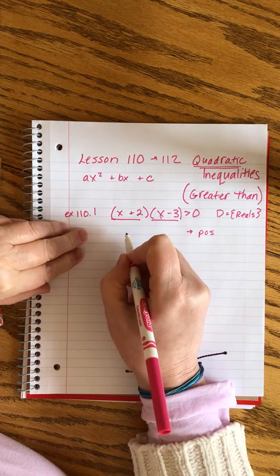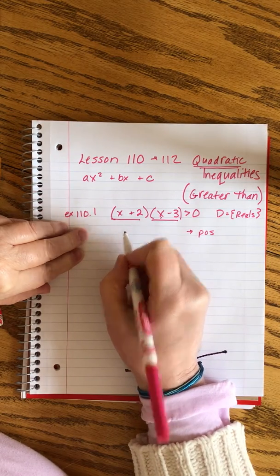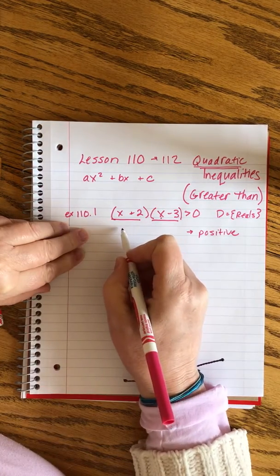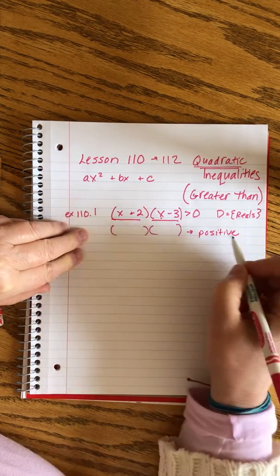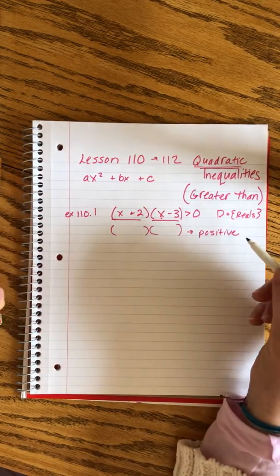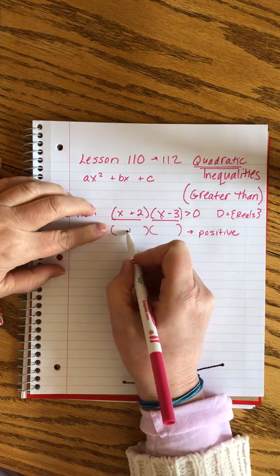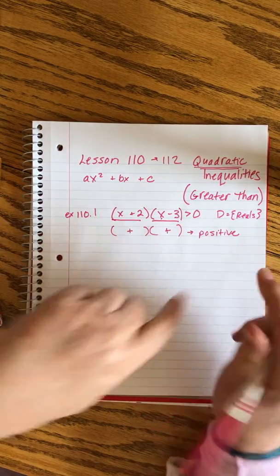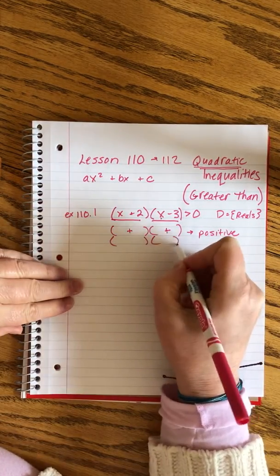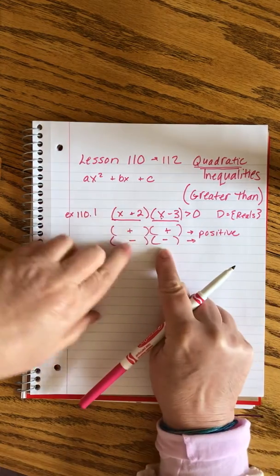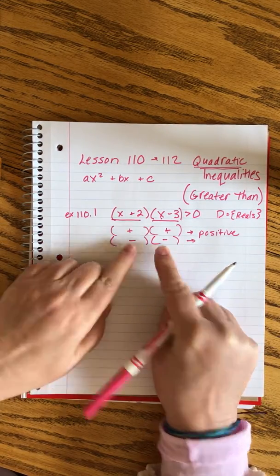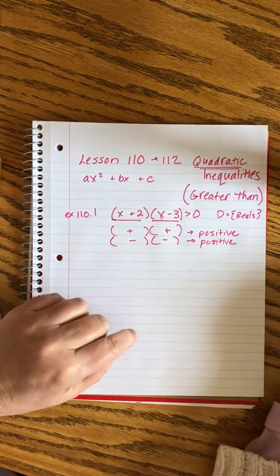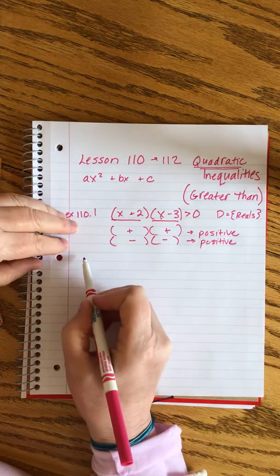So this is two things being multiplied together, and we want the result to be positive. There are two ways we can do that. Either this factor is positive and this factor is positive, because positive times positive equals positive, or they could both be negative numbers, right? Because a negative times a negative comes together and also makes a positive. So we have two possible scenarios here.